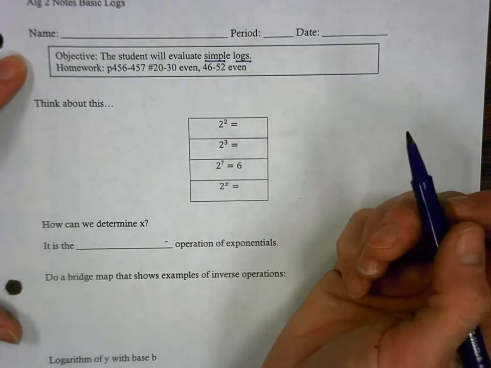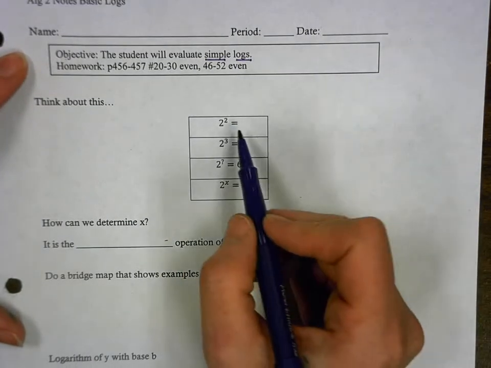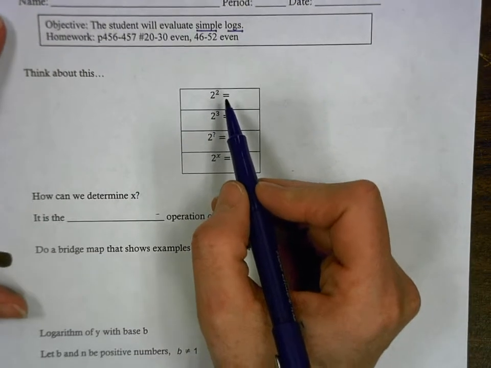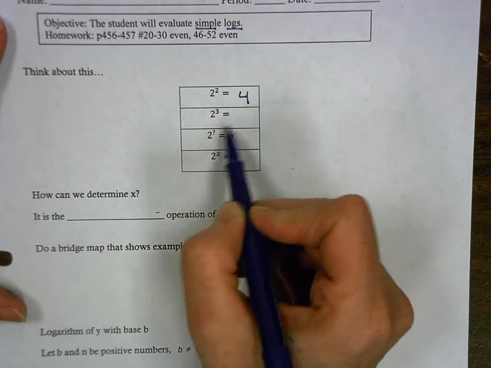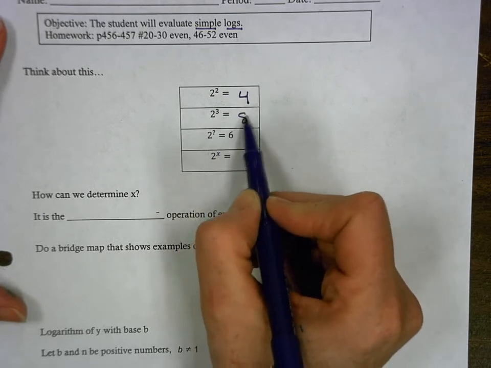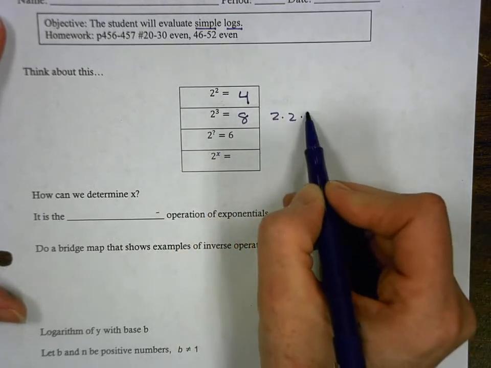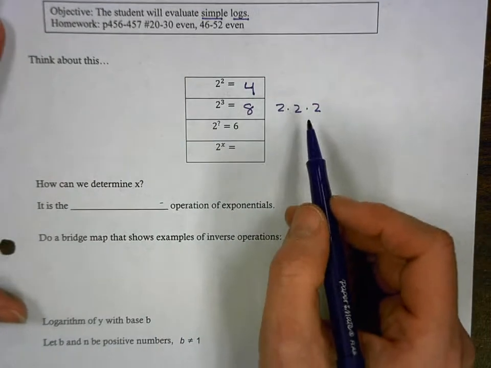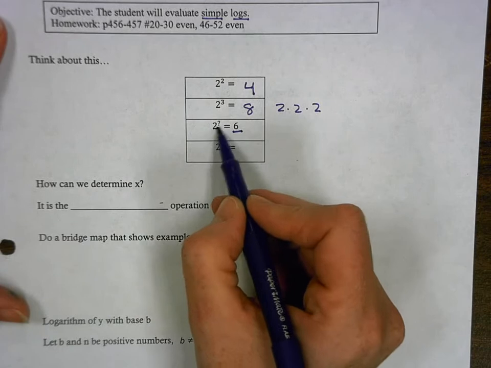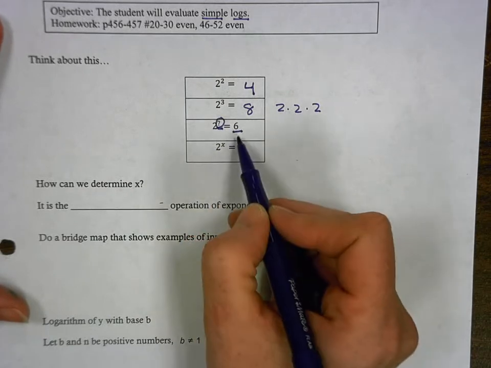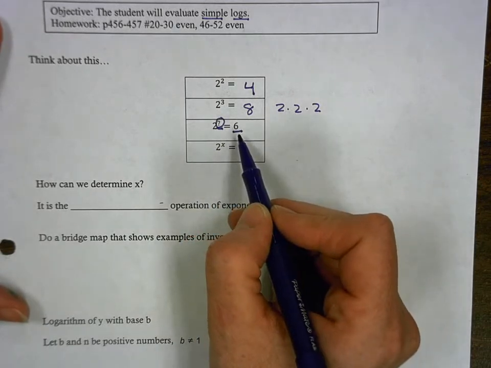So first of all, what is a log? The best way to look at this is, let's look at this situation. If I have 2 squared, we know that's 4. 2 cubed is 8, right? 2 times 2 times 2 is 8. The question then becomes, what if the answer is 6? What would the exponent be if my answer was 6?